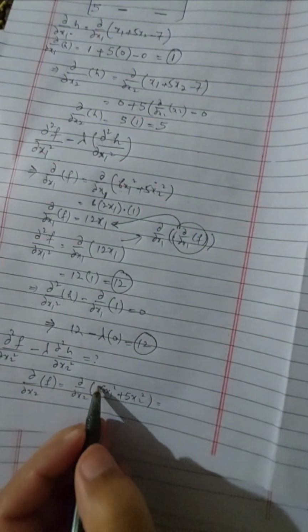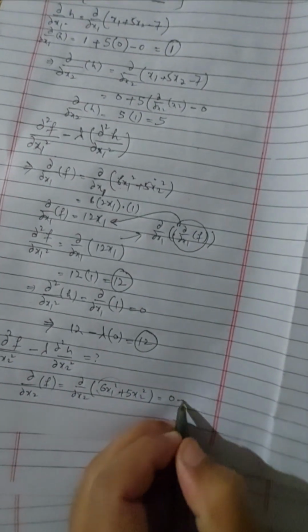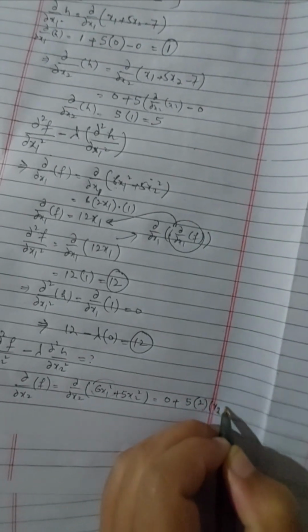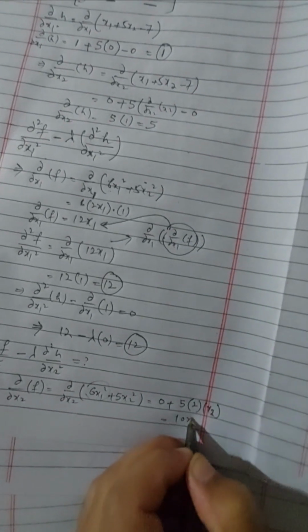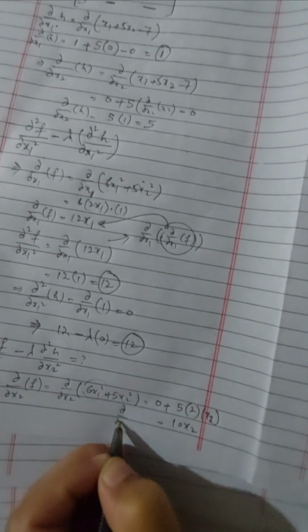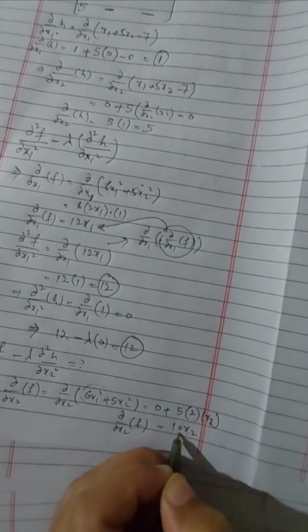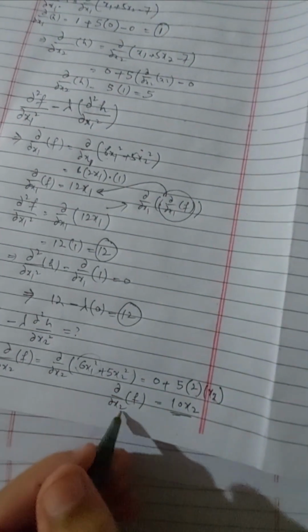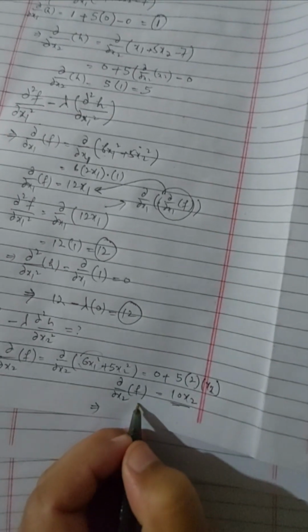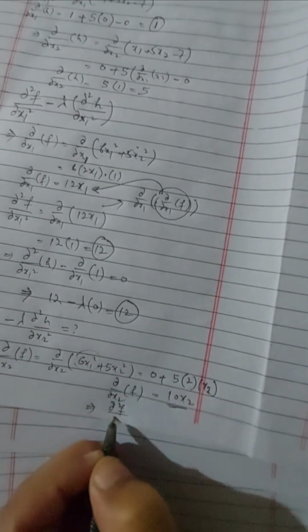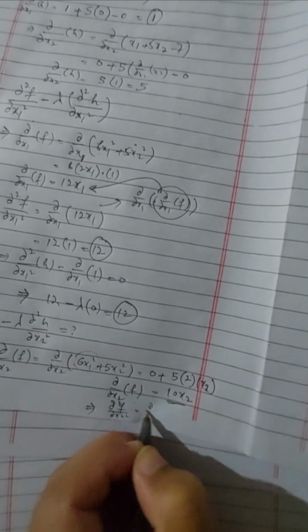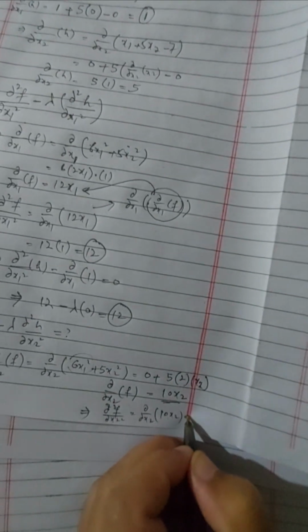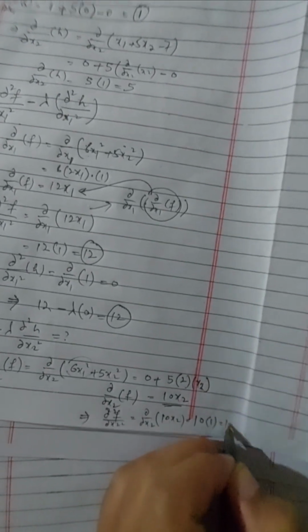The x1 term gives 0 and we get 10x2. Deriving again with respect to x2, d square f by dx2 square is d by dx2 of 10x2, which is 10.